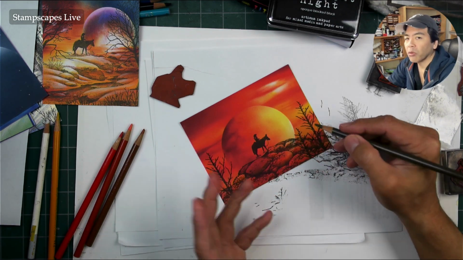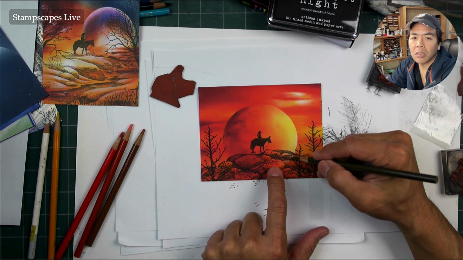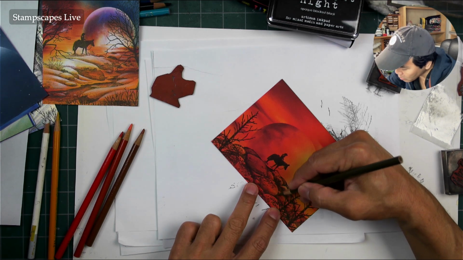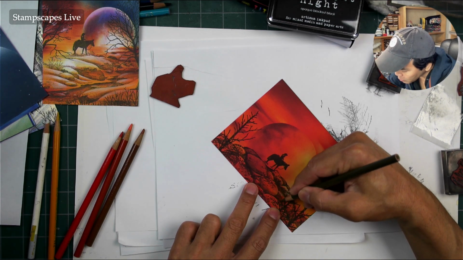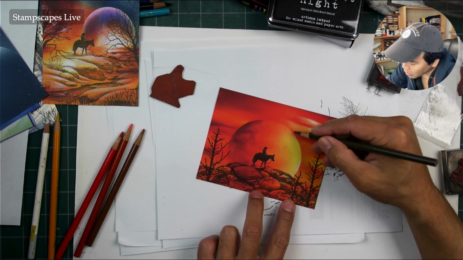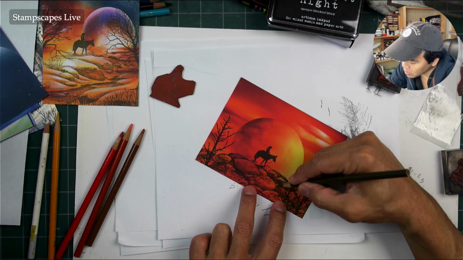You're kind of checkerboarding things to make it look a little bit more interesting as well. But you can see this right here. See this? I still see a little bit of this tone coming through here. So I'll just close it off a little bit more like this so that I don't see this arc of this planet going through my rocks so much.